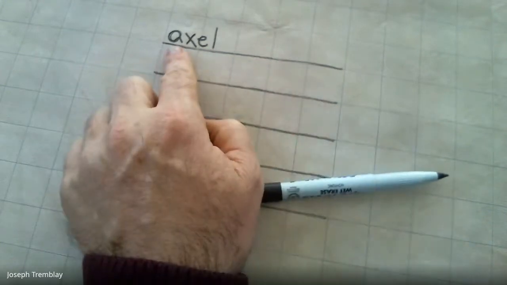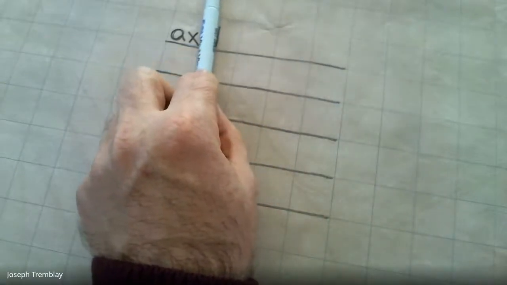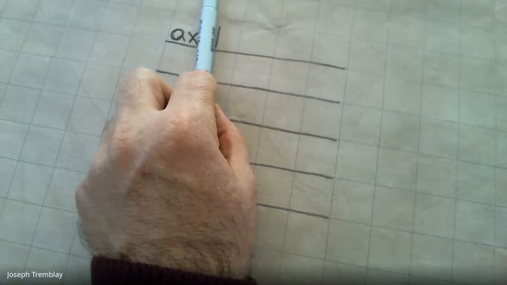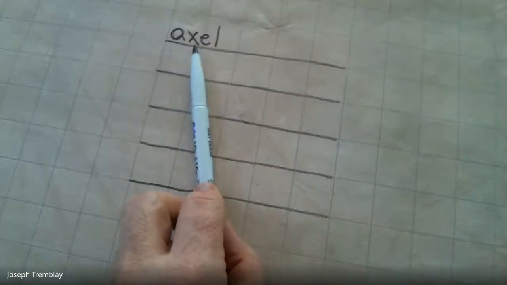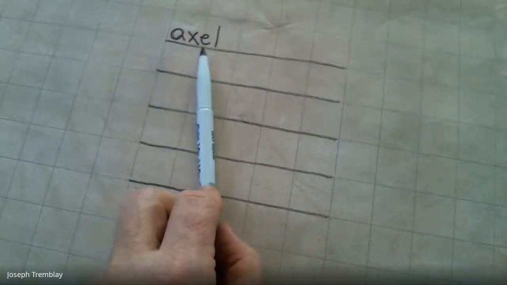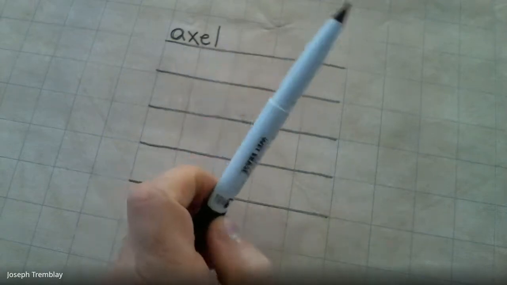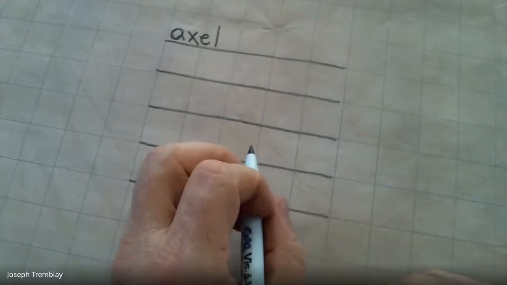So what if this is a short vowel sound and I divide it after the X? Now what do I get? Ax, O, ax, O, axle, like an axle. So this is an axle. An axle is what wheels spin on. They spin on an axle.